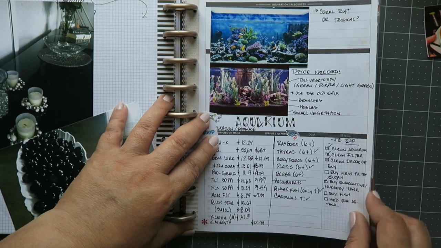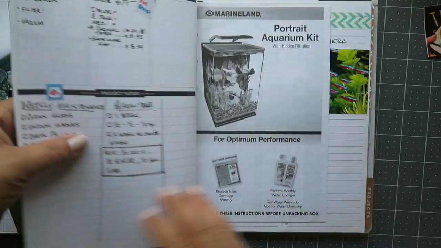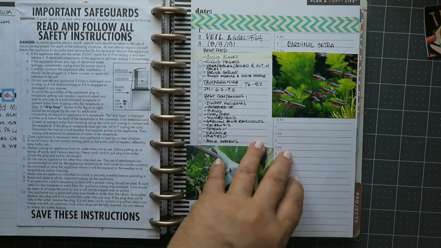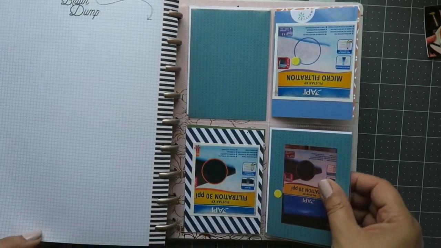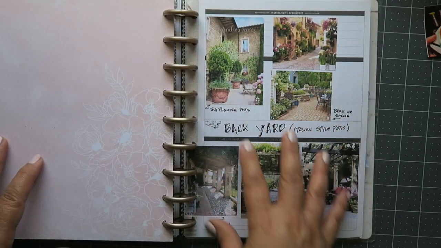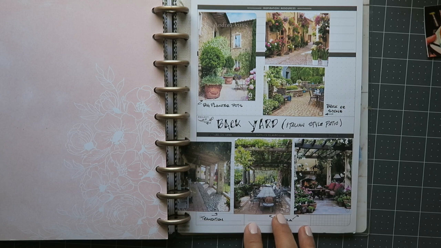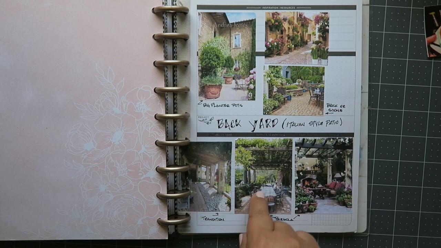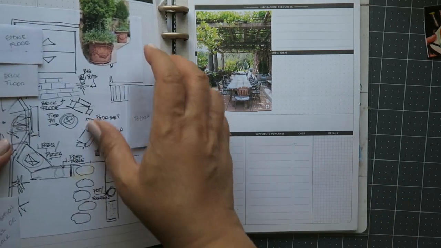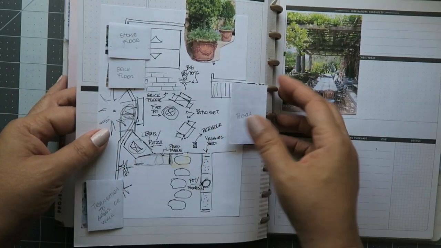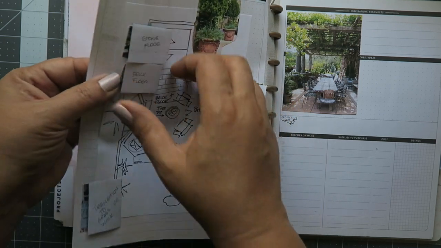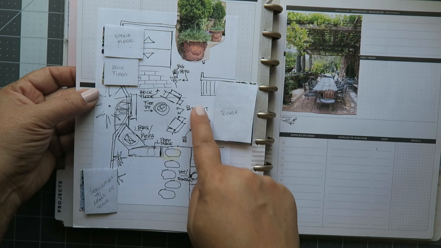I have my aquarium, what I do, what kind of fish I usually put, what I use for cleaning. Projects, like this one was the garden, the backyard, the idea of making a pergola and an area to sit. We are almost at the end of that project. We didn't do it this way, we changed that. This is the area that we have now.